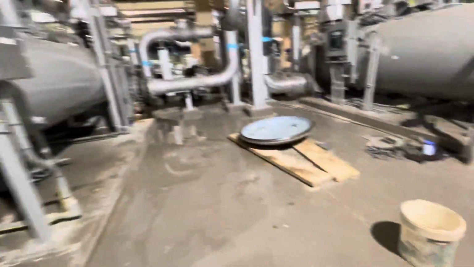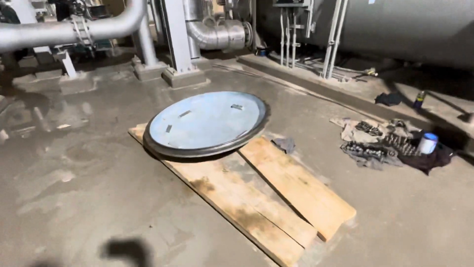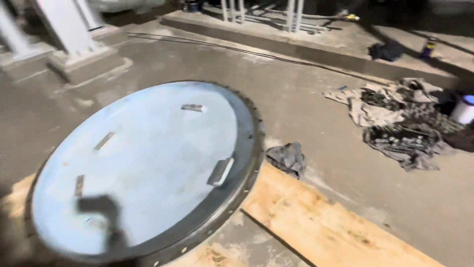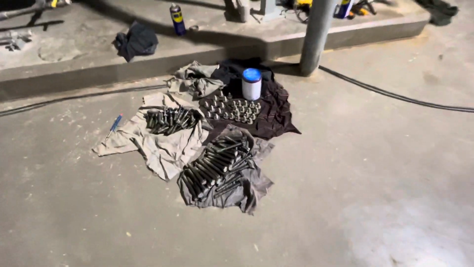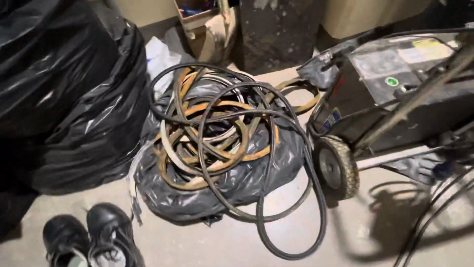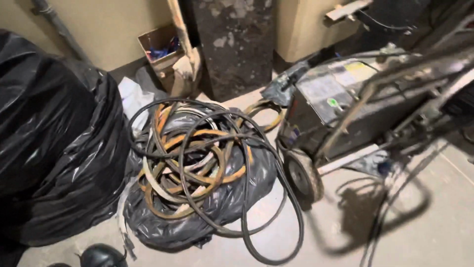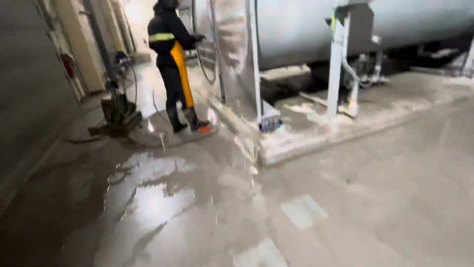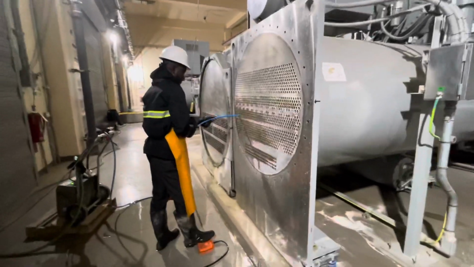Okay, this is the end cover of this one. These are the bolts and nuts, which are already arranged. The main important thing is we have a spare machine also. These are the gaskets which are used for this one. These are the brushes for cleaning purpose. Now you can see here, he is doing the tube cleaning.